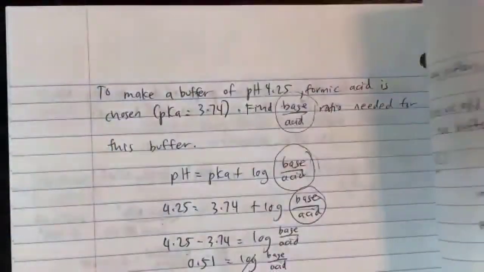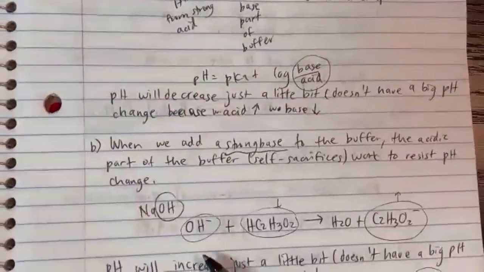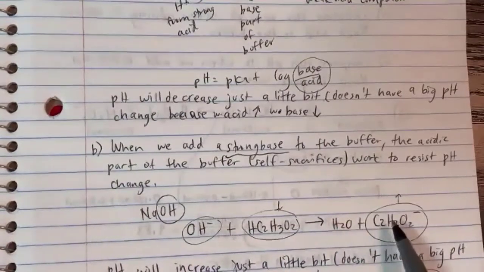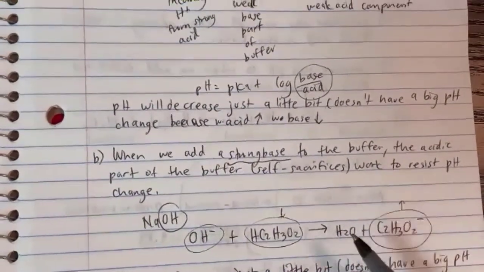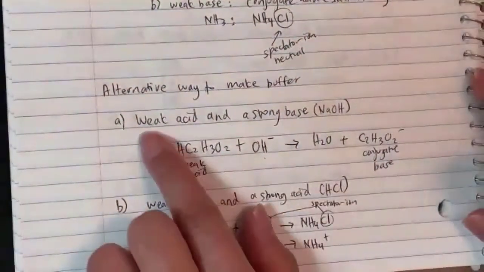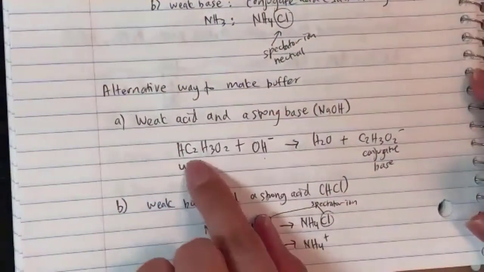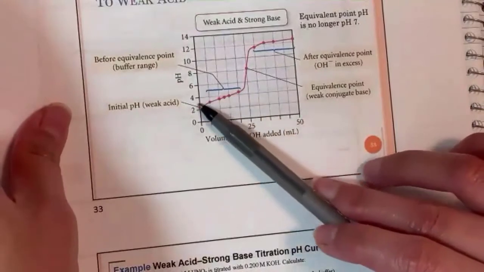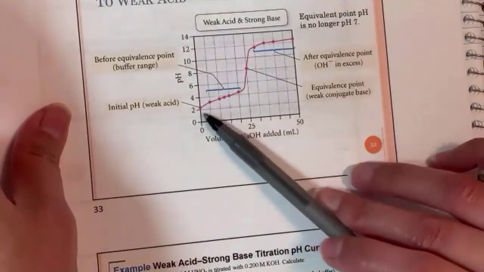So let me show you. When you add a strong base to the acid, you can get the conjugate base being made. Okay, so again, here's an alternative way to make a buffer. When you put a strong base to a weak acid, you see that? So this is how there's a buffer region in this chart. Right here, this part before it reaches the equivalence point is the buffer region.